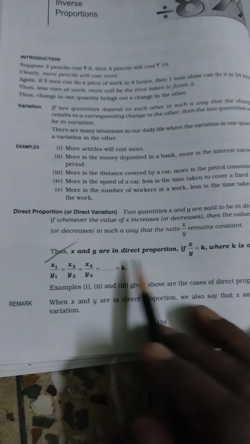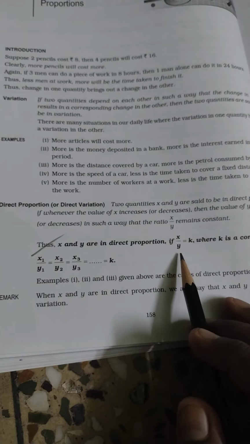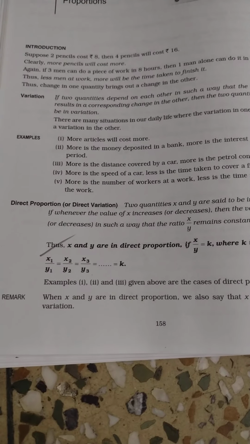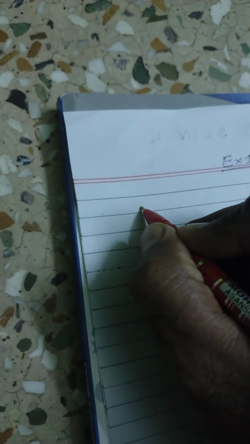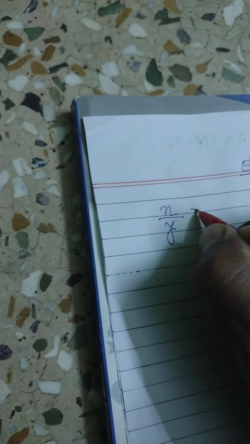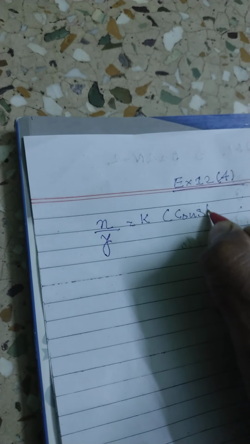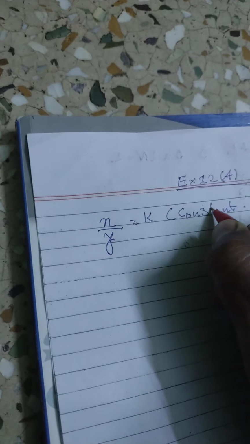x and y are in direct proportion if x by y is equal to k, that is the constant. So we can write x1 by y1 is equal to x2 by y2 is equal to x3 by y3 is equal to any constant. So this is the basic thing of direct proportion. I am writing in the copy the basic thing of direct proportion: x by y is equal to k, where k is any constant. Now it is only in case of direct proportion.